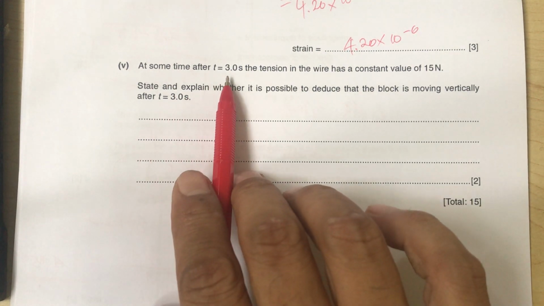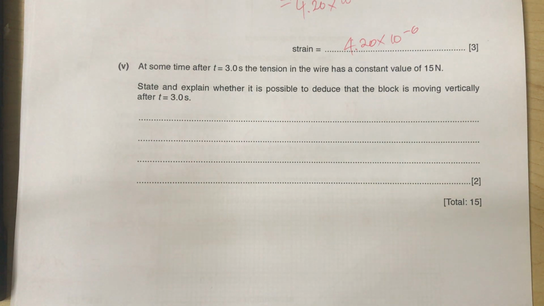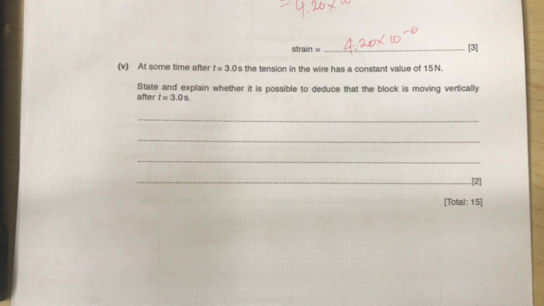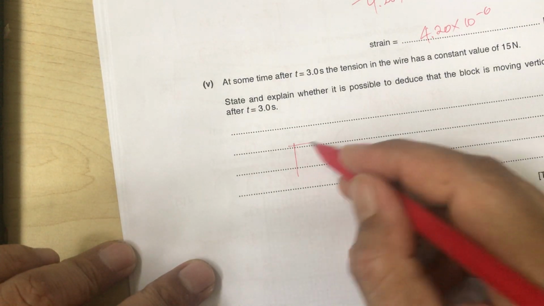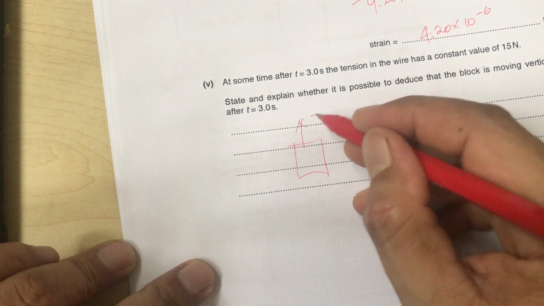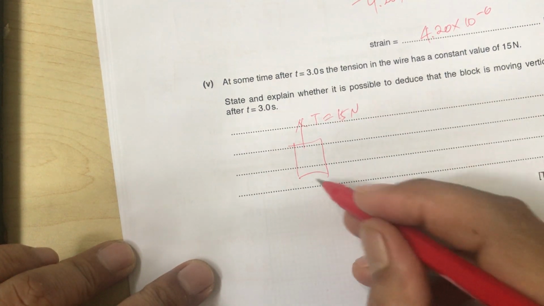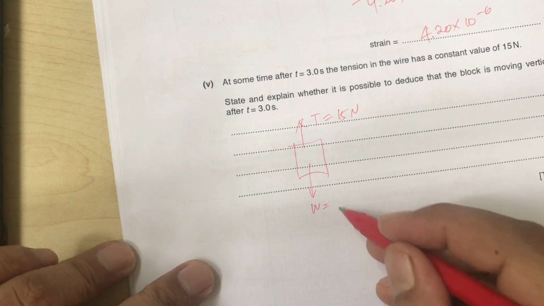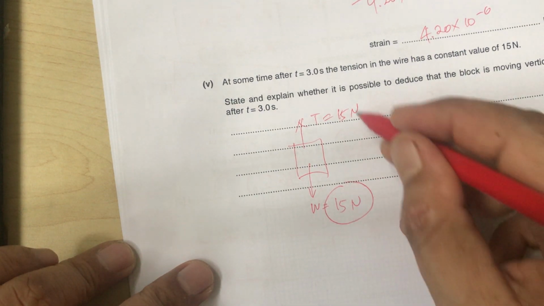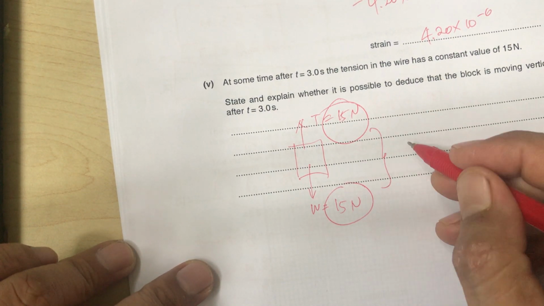At the time of 3 seconds, the tension in the wire has a constant value of 15 Newton. State and explain whether it is possible to deduce that the block is moving vertically at time 3.0 seconds. If the tension is 15 Newton, then W, or weight, equals 15 Newton, so there is no resultant force here.